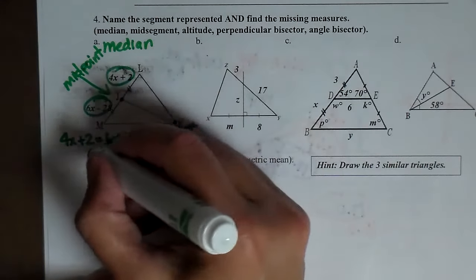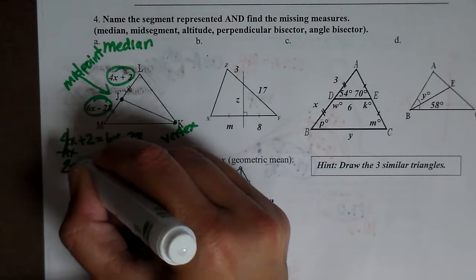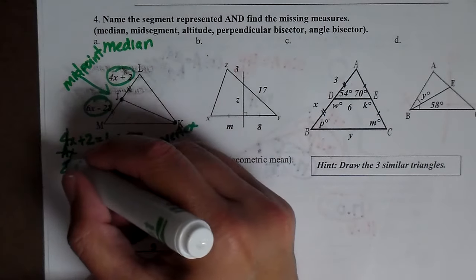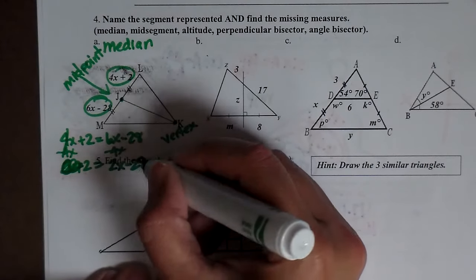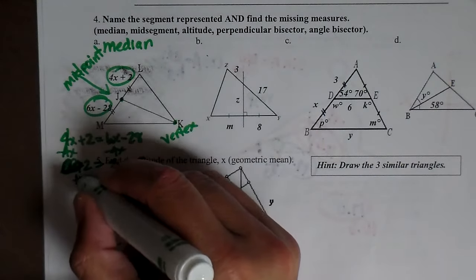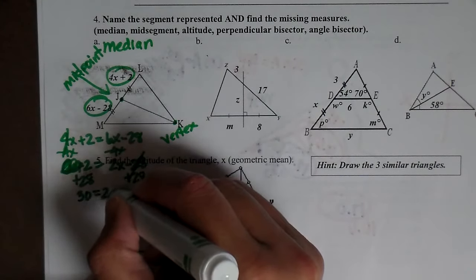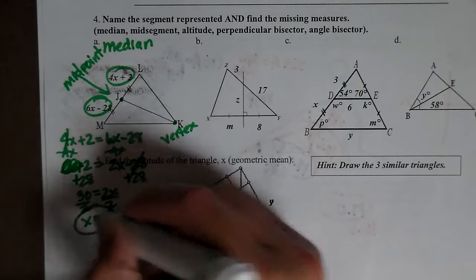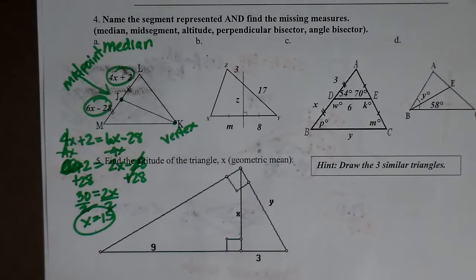So I'm going to solve it. I'm going to subtract 4x from both sides. So 2x plus 2 equals, whoops, not 2x plus 2, that would be 0, equals 2x minus 28. Ignore me, I'm 2 hours asleep. So then I'm going to add the 28 to both sides. So 30 equals 2x. I'm going to divide both sides by 2. So x is equal to 15. Again, all I did was set them equal and solve it. Now the next one, that's a median.